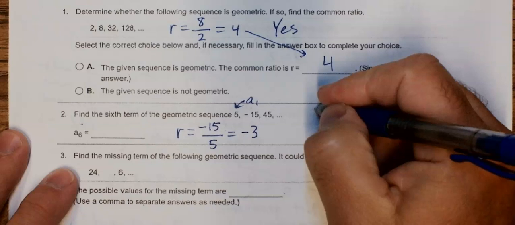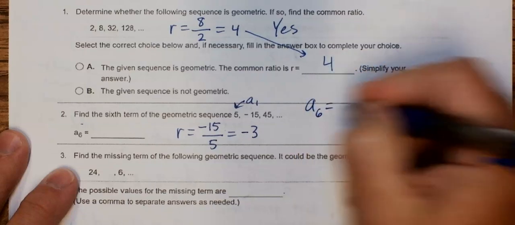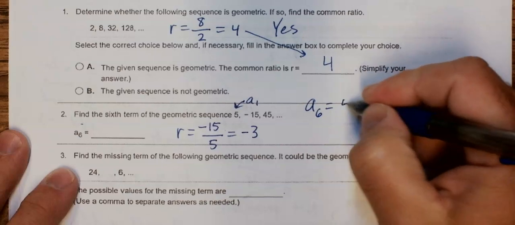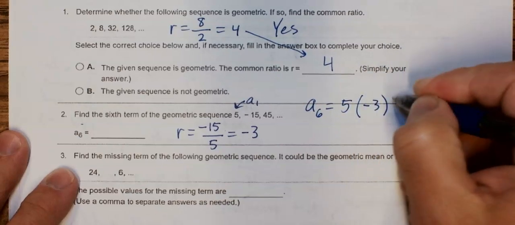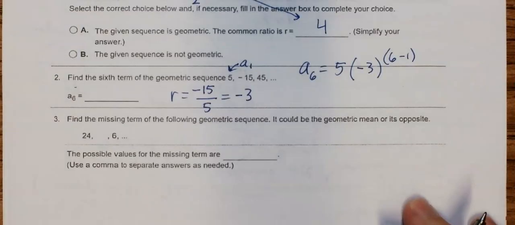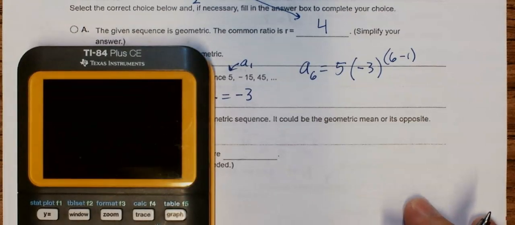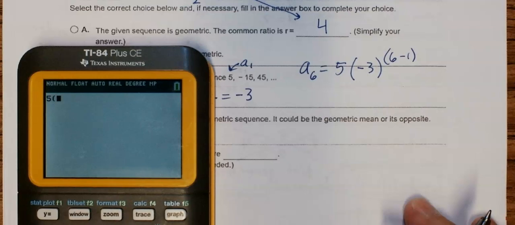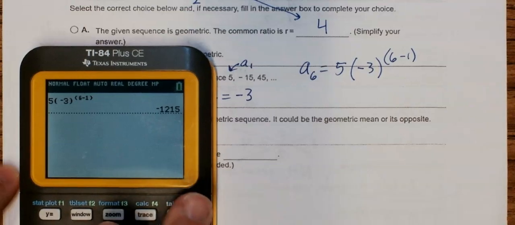So we could do this. We could say if you want to find the 6th term, we'll plug in a 6 for n. First term times r to the 6 minus 1 power. This is one way that we can handle this question. And then, of course, we can reach over to our machine and type 5 parenthesis, negative 3 parenthesis, and then use the caret, raise it up, make sure either you're going to subtract 1 and change that to a 5 on your own, or you're just going to type it with parentheses. We know the answer is negative 1215.